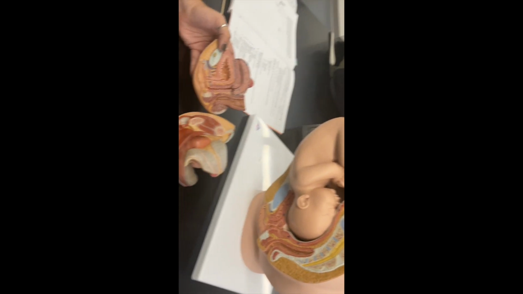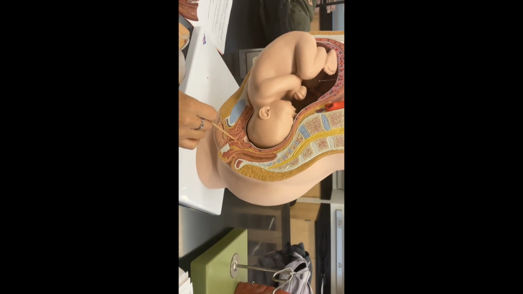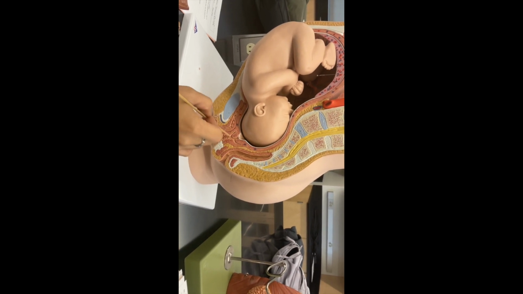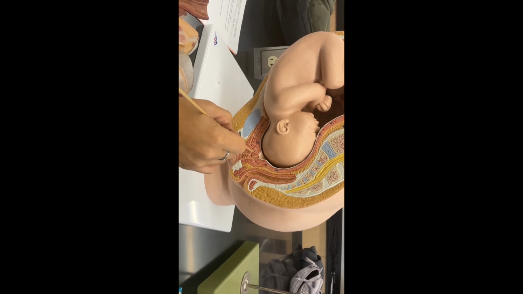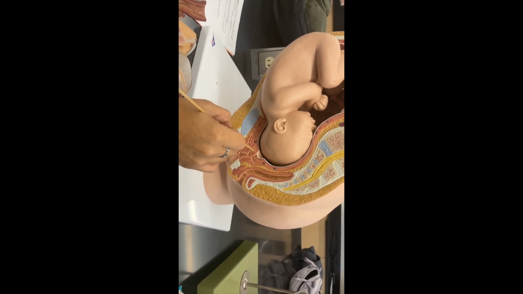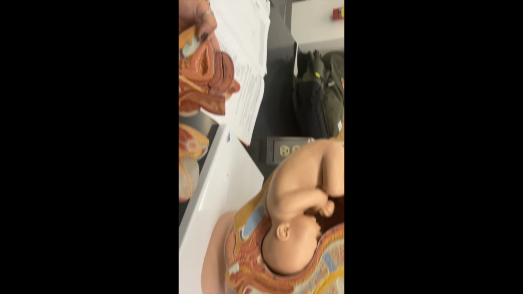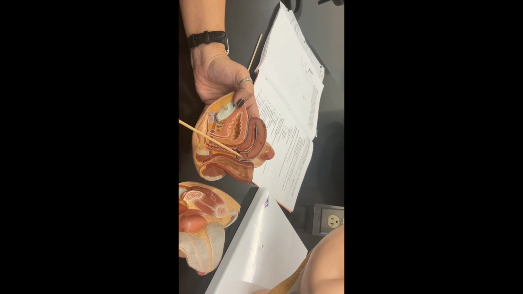And then, let's see. This is the vaginal canal. And then we have what are called the fornix. The fornix are the little crevices that get created by the cervix, which is this guy here. So fornix, this is the cervix. Same thing over here, these little indentations in here, each one is a fornix.